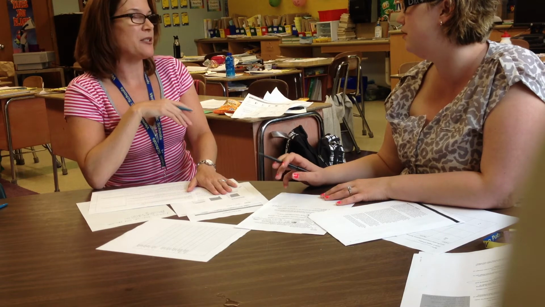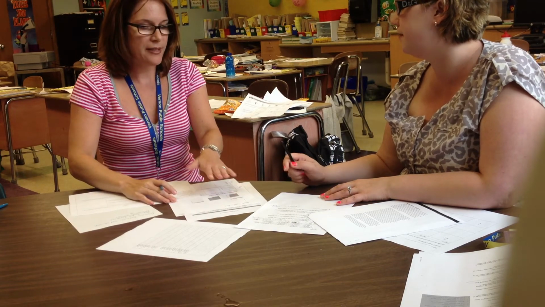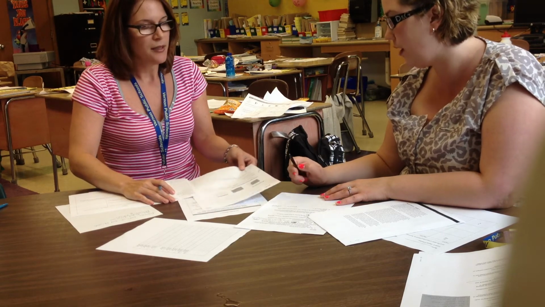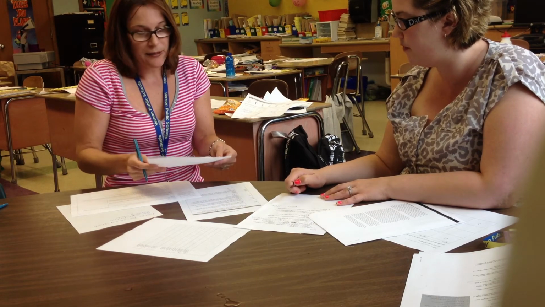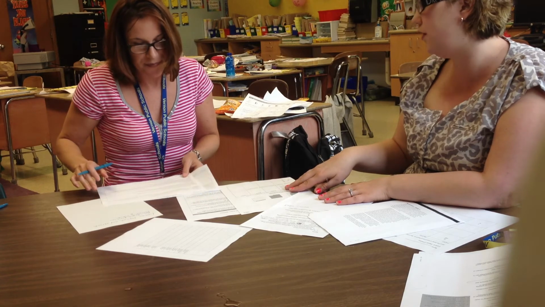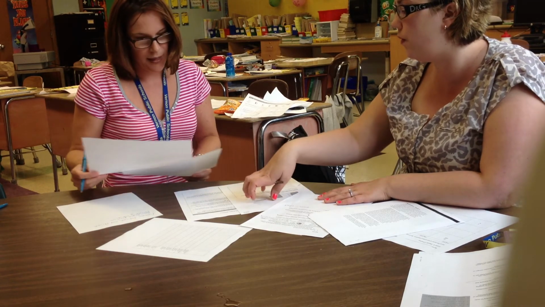Well, I have the special ed kids this year, so I think having something like this, some kind of graphic organizer, some kind of visual example for them, I think that'd be great. They need that.